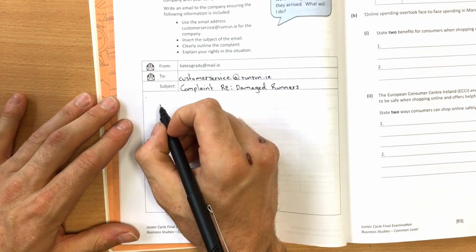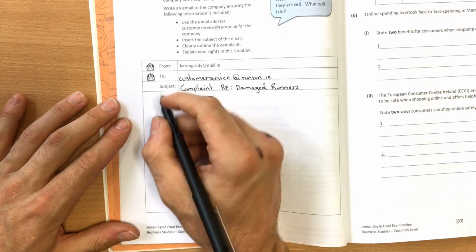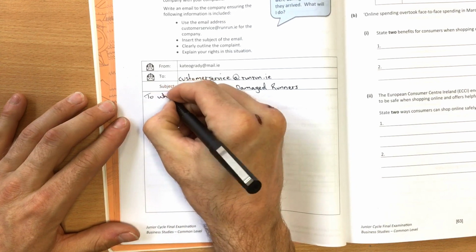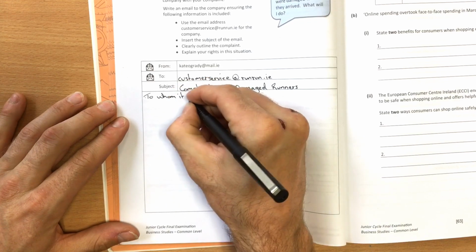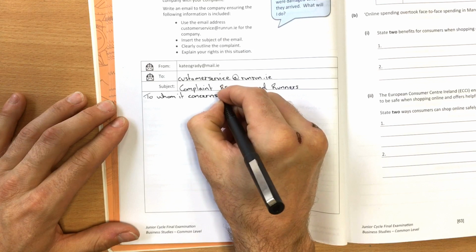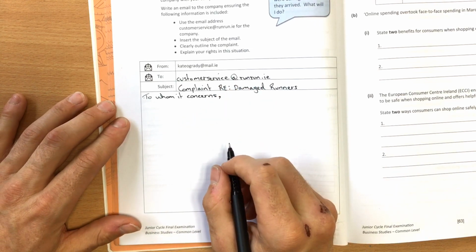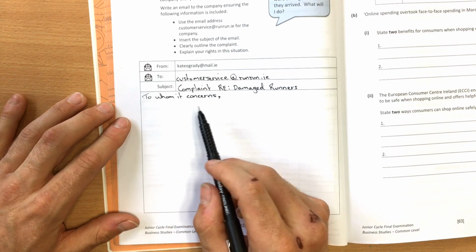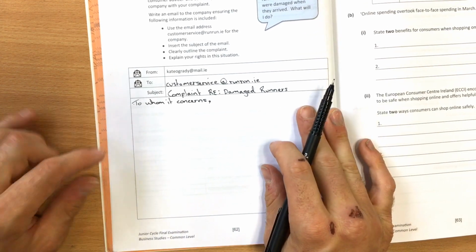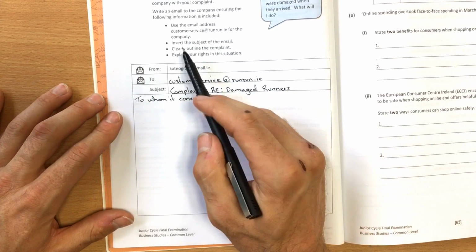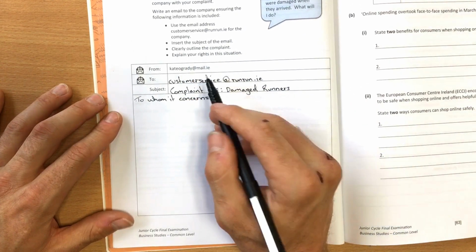Now we need to introduce the email. Who are we writing it to? So this is very important. Nice easy one. To whom it concerns. You don't know the exact name of the person that this email is going to be going to, so this covers a lot. To whom it concerns. Also, you might write, Dear Sir, Madam. Okay, so we want to clearly outline the complaint.